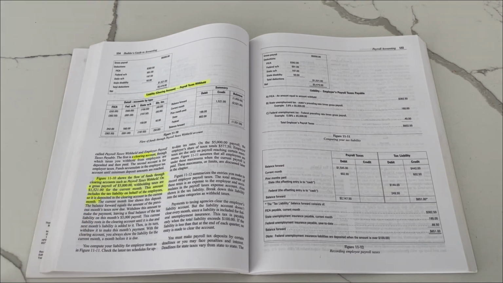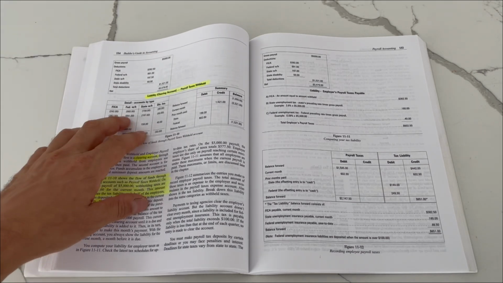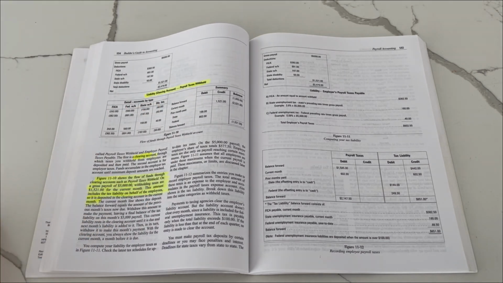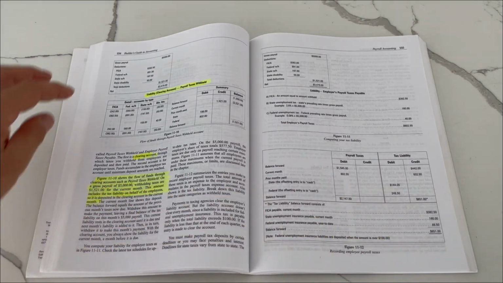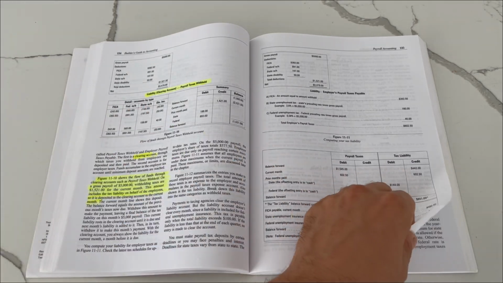I don't want to spend too much time just reading. I just think that this part and understanding what a clearing account is is what you really should focus on. Just be able to define what a clearing account is and what its purpose is. You could always cover these paragraphs on your own, but I think this is an important section to know and an important figure to understand.